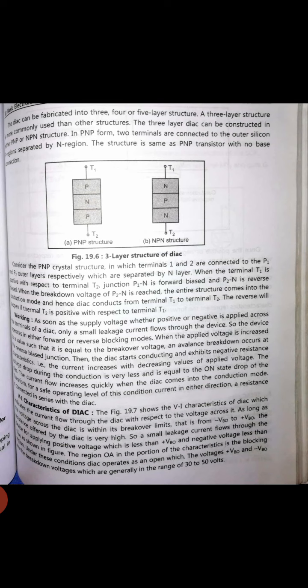That is, the current increases with decreasing value of applied voltage. The voltage drop during the conduction is very less and is equal to the on state drop of the DIAC. The current flow increases quickly when the DIAC comes into the conduction mode. Therefore, for a safe operating level of current in either direction, a resistance is connected in series with the DIAC.